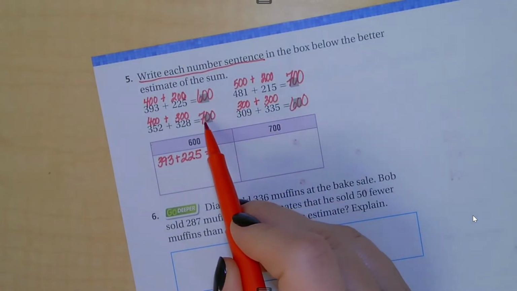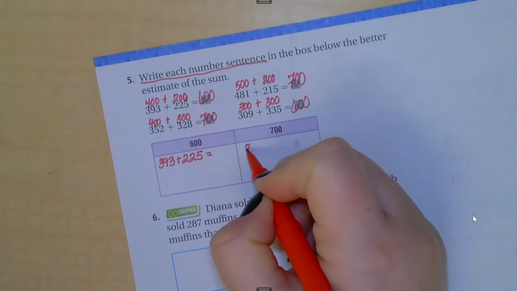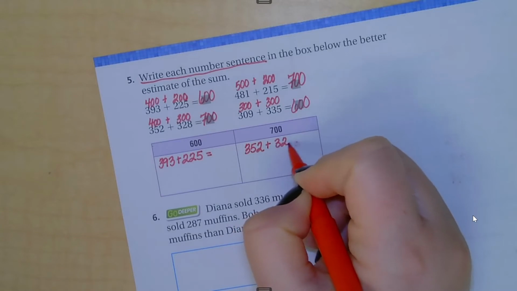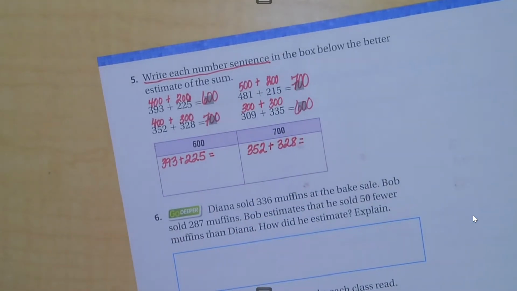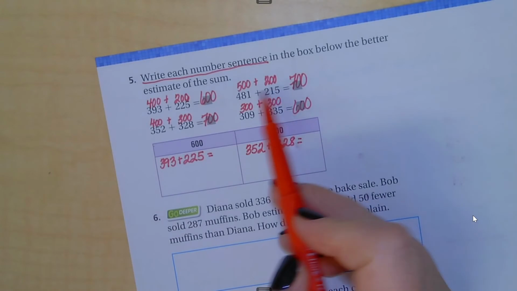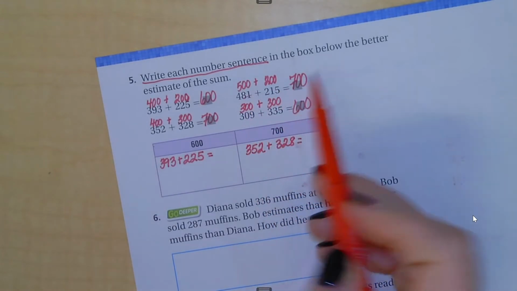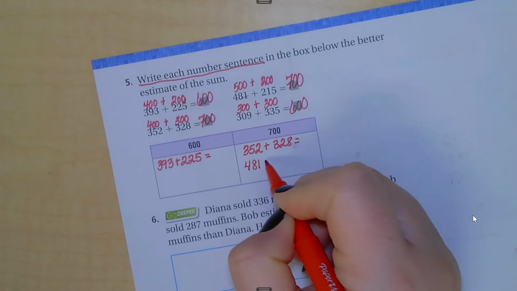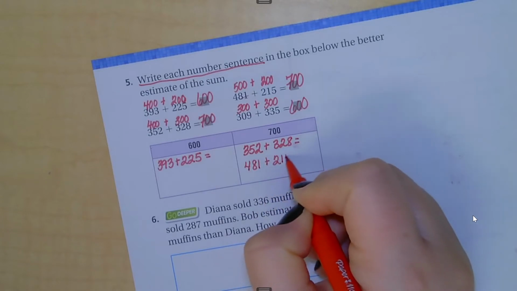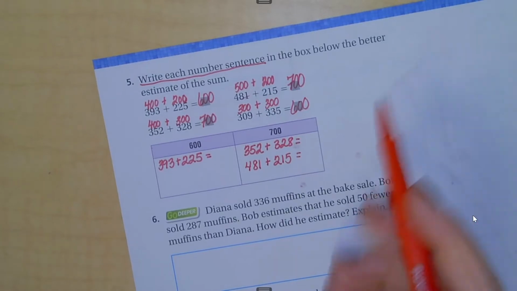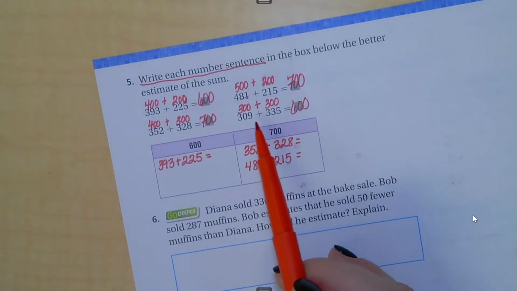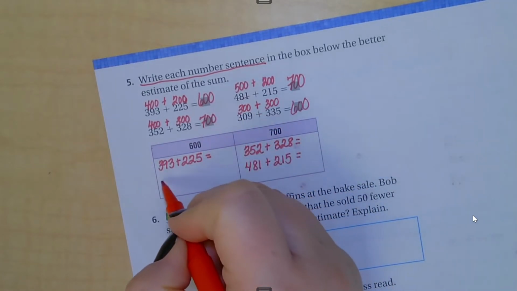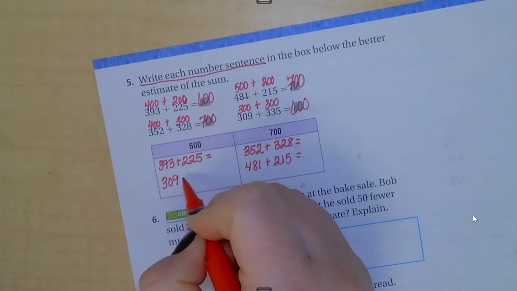This one equals 700, so I'm going to write it over here. 352 plus 328. This number sentence, we estimate 700, so it also goes over here. 481 plus 215 equals. And then lastly, 309 plus 335, we estimated a sum of 600, so we put it over here.